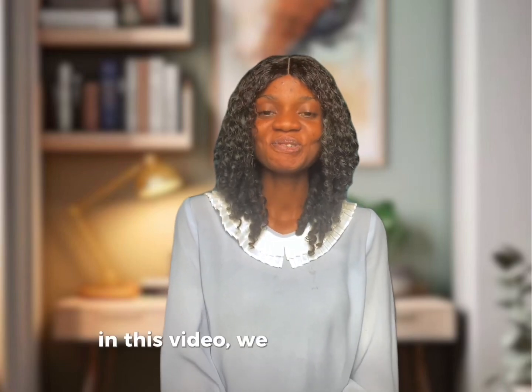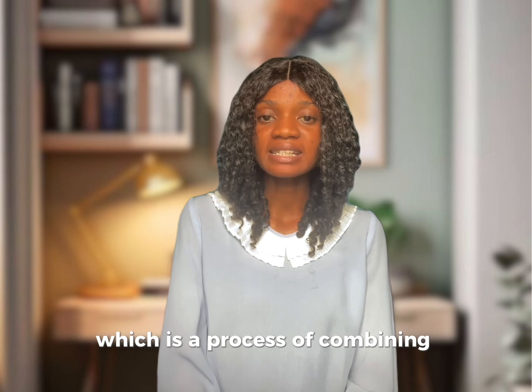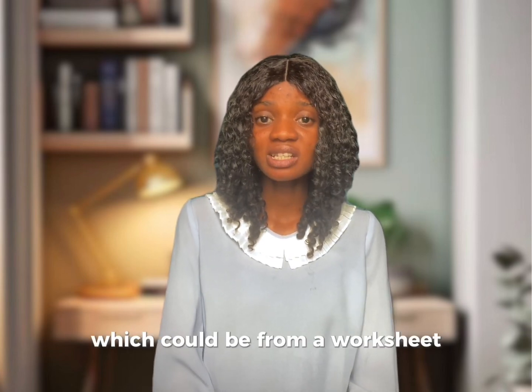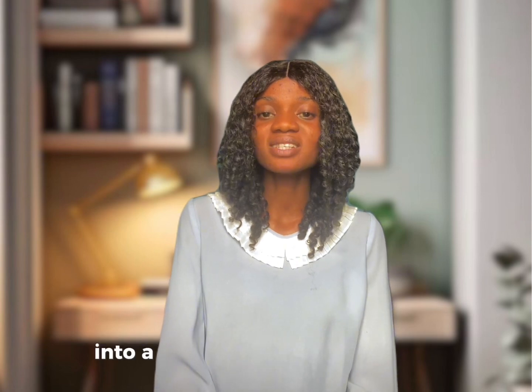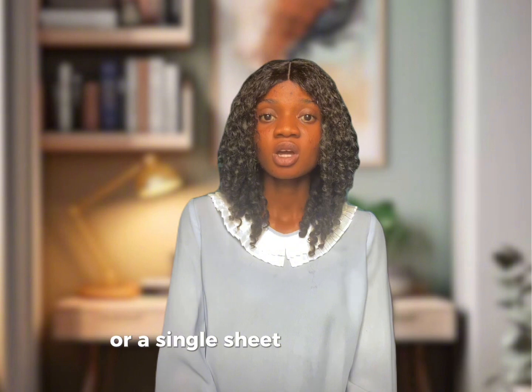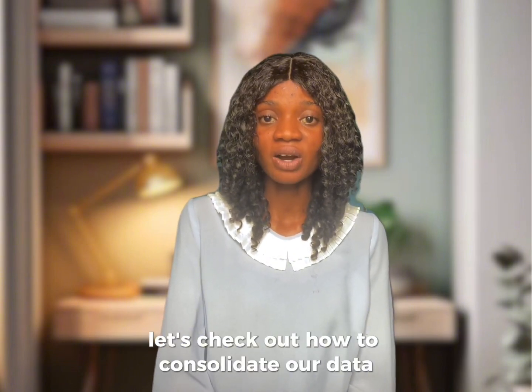In this video, we'll be looking at data consolidation, which is a process of combining data from multiple or different sources, which could be from a worksheet or a workbook, into a single summarized report or a single sheet showing the summary. Let's check out how to consolidate our data in Microsoft Excel.